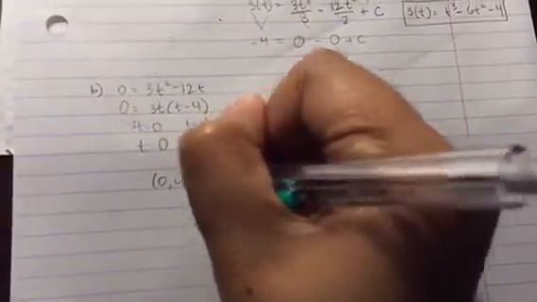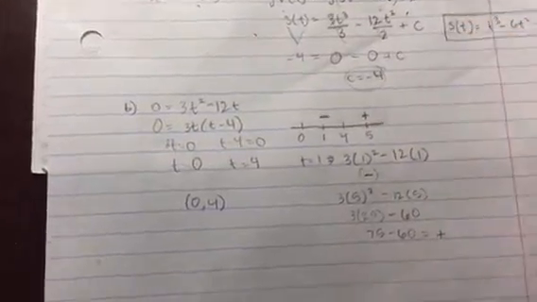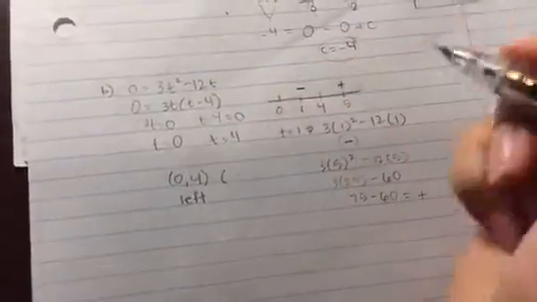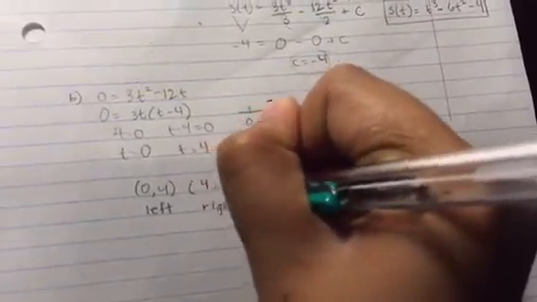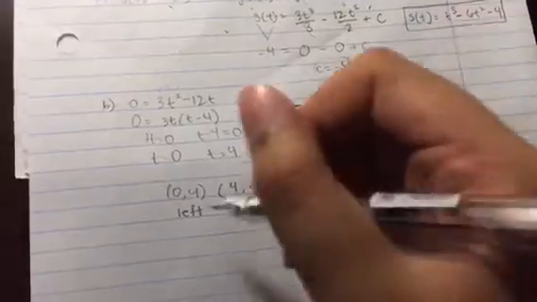So then we know from 0 to 4, the particle begins moving left, and then from 4 to infinity, since it's positive, the particle moves right, and then it changes direction at t equals 4.